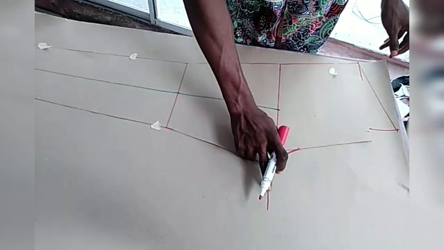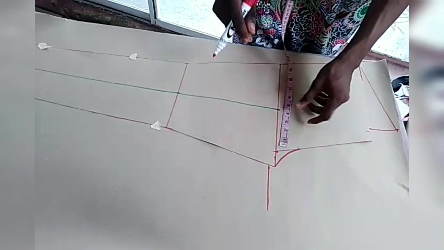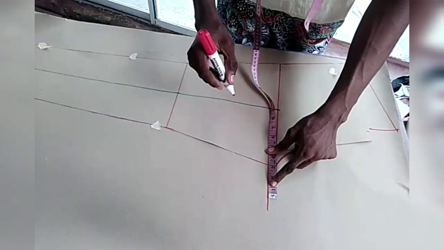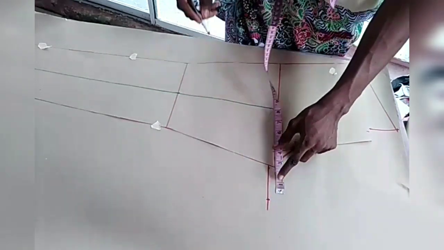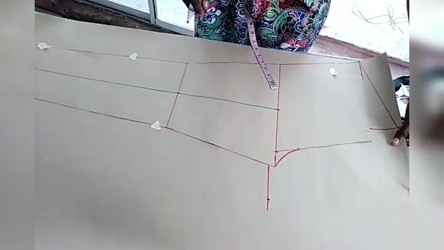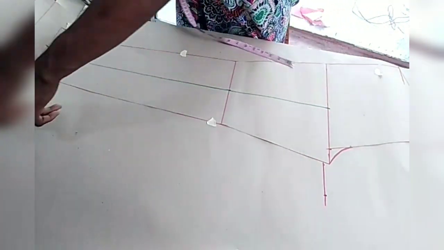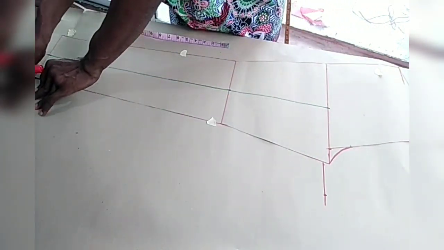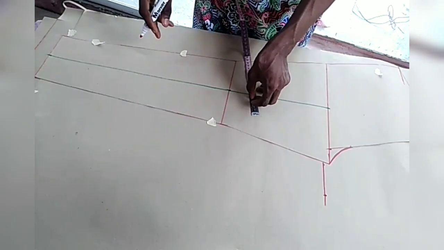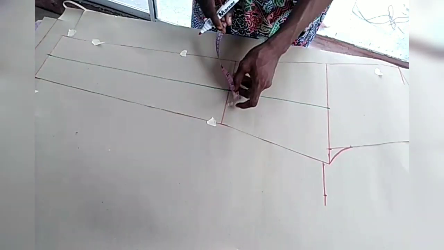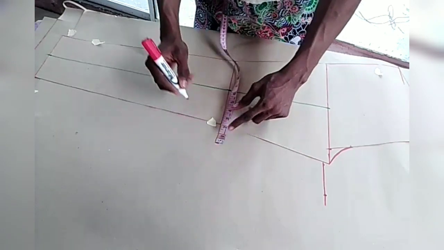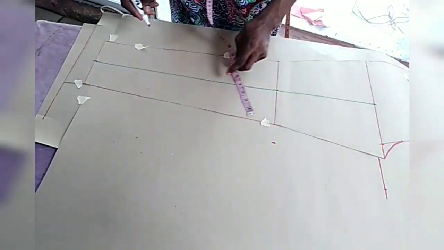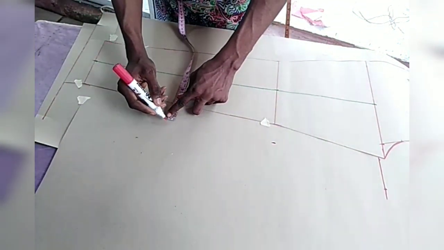And for this crotch curve at my back, I'm going to make it 3 inches for my crotch curve. Then at my nail line, you can see I added to make my pattern longer. So at my nail line, I'm going to include 2 inches here, and at this point here now I'm going to include 2 inches.